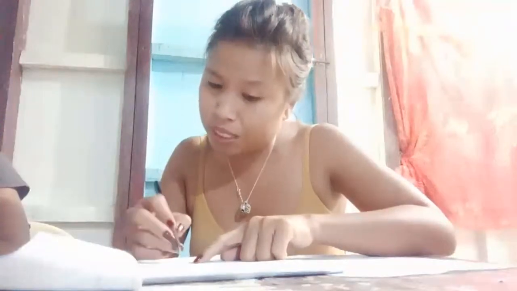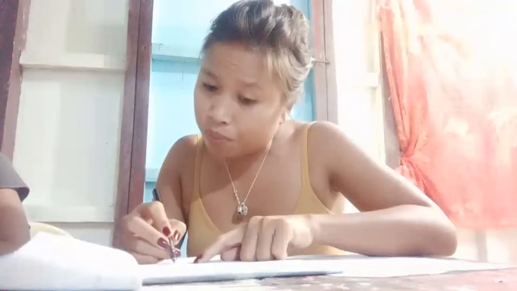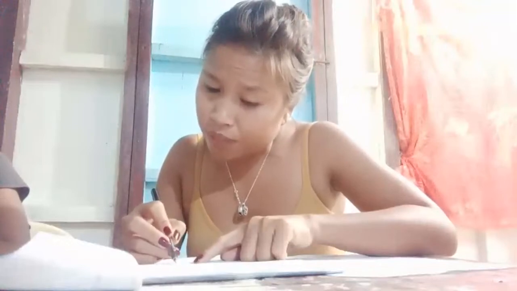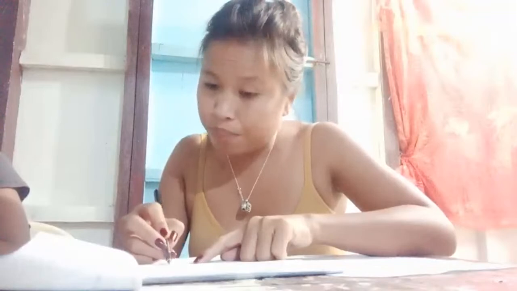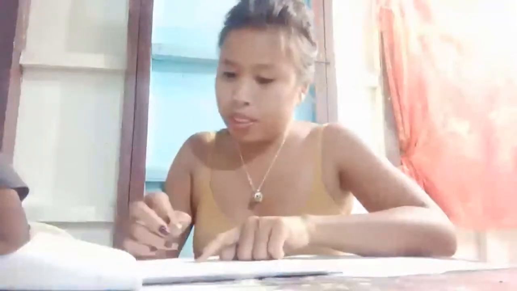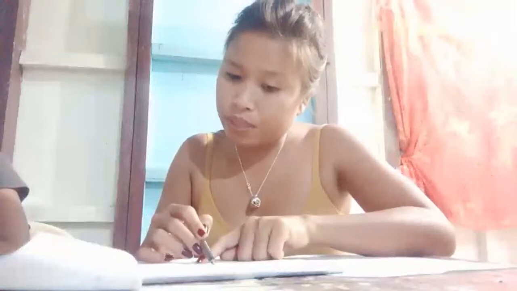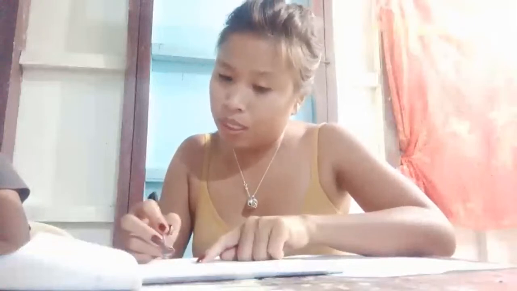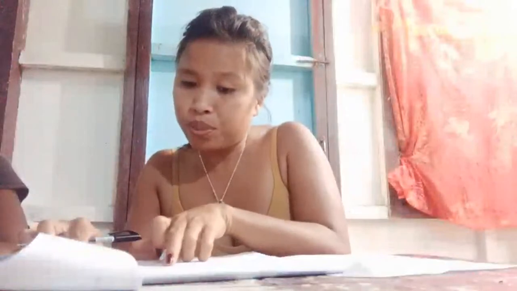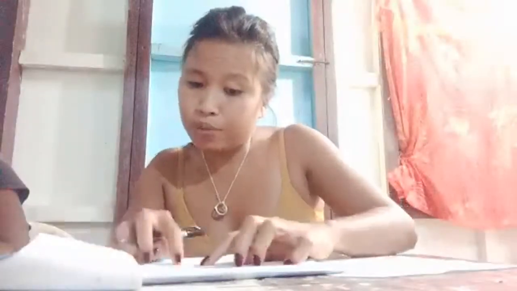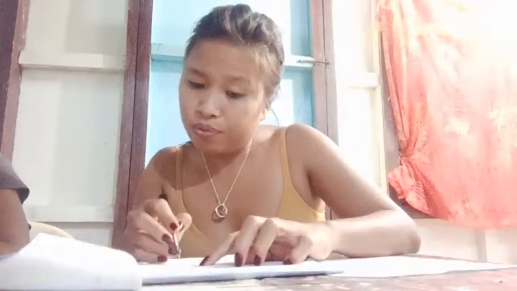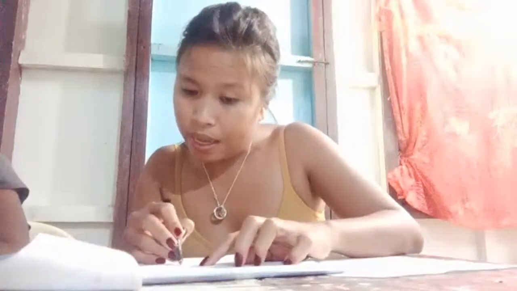So, the area of the rectangle is 35a squared b to the 4th power. That is the answer of number 2. Gitimes ra nimo diretso ang ilahang numerical numbers, and then you have to add the exponents of this a and b.